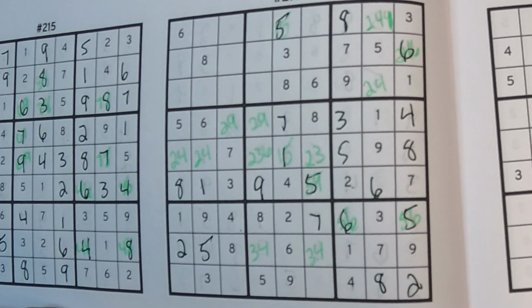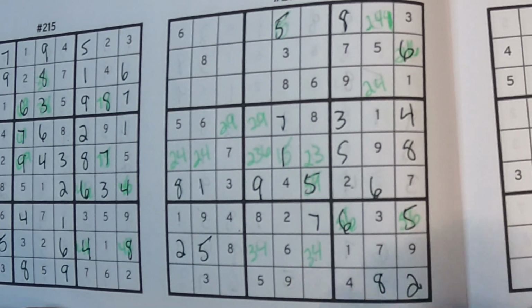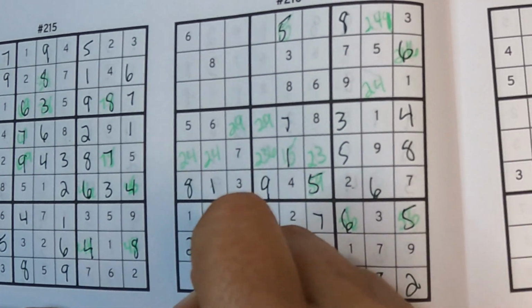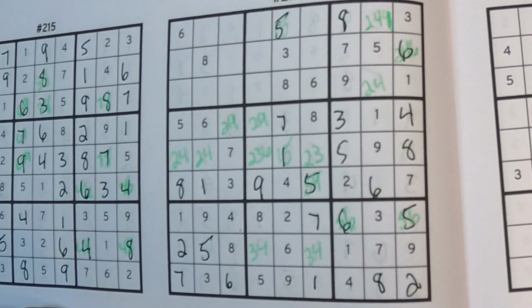For this bottom row now, we're missing 1, 6, and 7. We've got 6 and 7 here, so this is our 1. 7 here, so 6, 7.